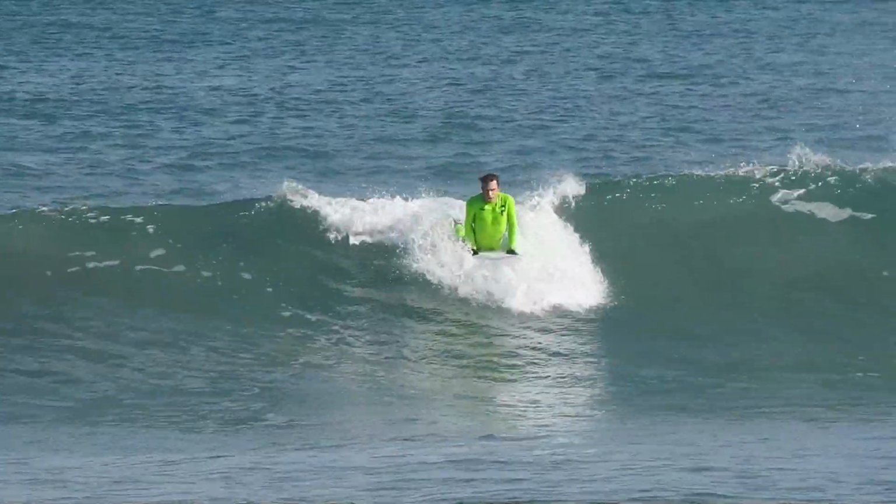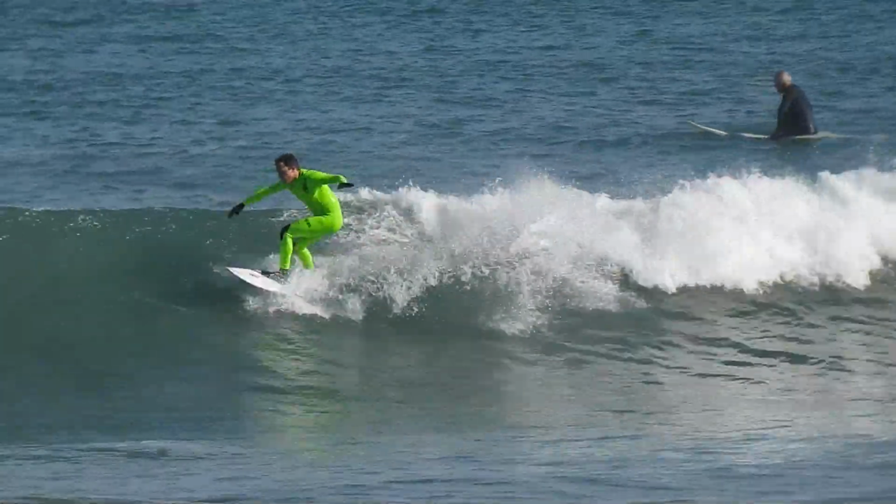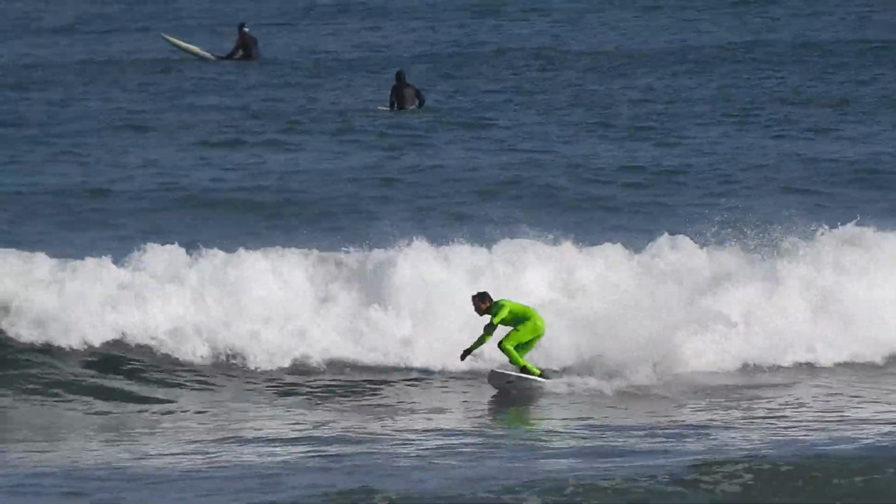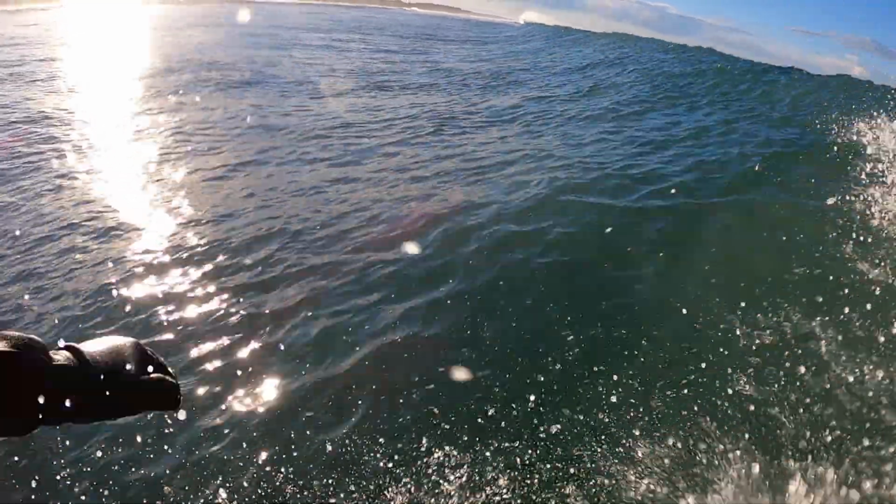Without speed, you cannot perform good maneuvers. It's that simple. So to generate speed, as we've talked about before, you want to be high on the wave and perform speed pumps. But what does it actually look like when you're up and riding?